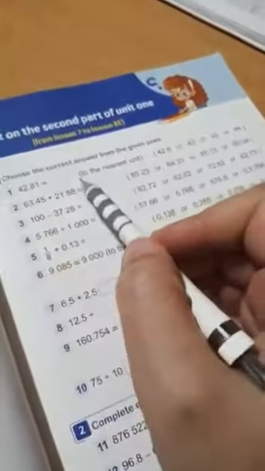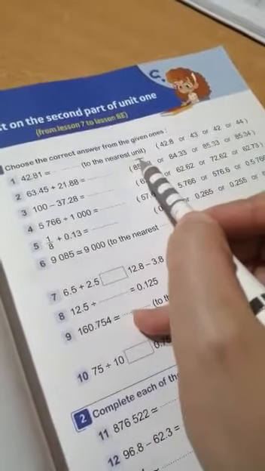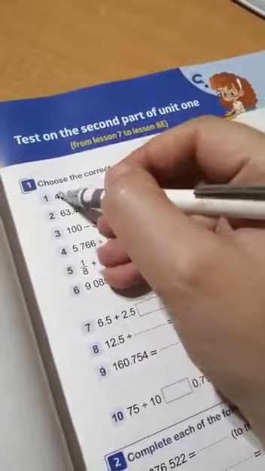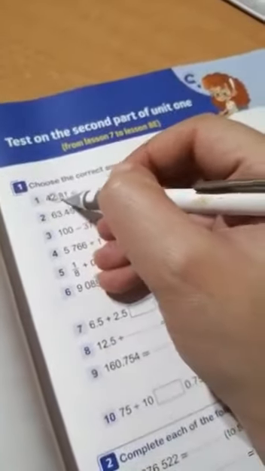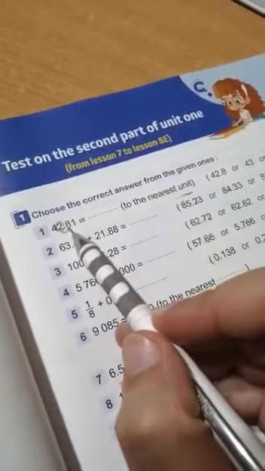Question one: 42.81 equals dots to the nearest units. To the nearest units, I will circle units and make an arrow before. As I told you in the revision, we look at the number which is on the arrow. 8 is a rich number, so it will give 2, 1.